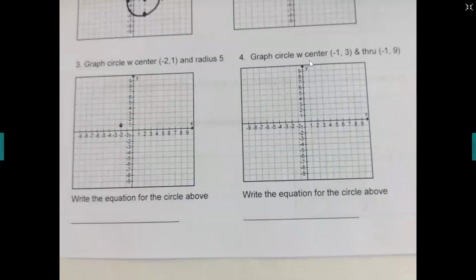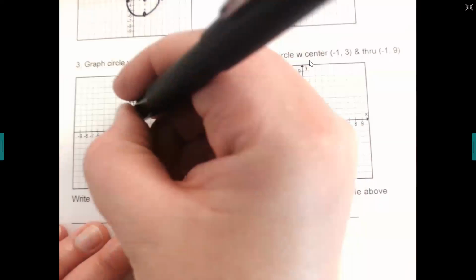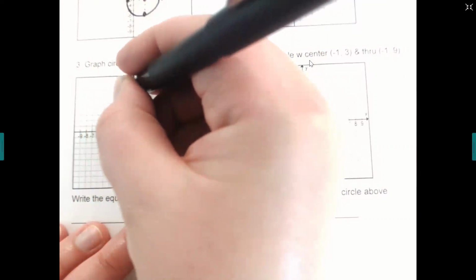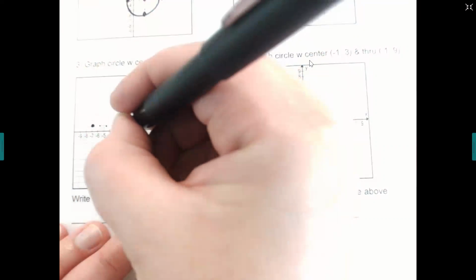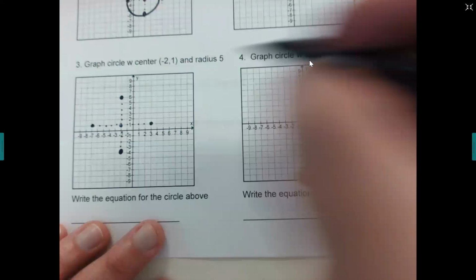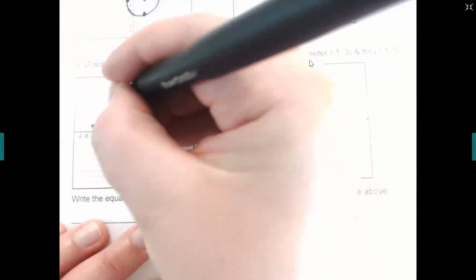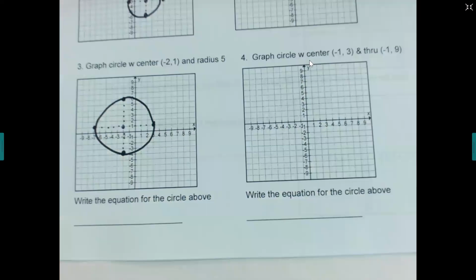And then if my radius is 5, then I'm going to go 5, 5, 5, 5, and just go all the way around the circle 5 units out. So 1, 2, 3, 4, 5. 1, 2, 3, 4, 5. Okay. And then once you draw your points, we're just trying to get on the circle, it doesn't have to be perfect.